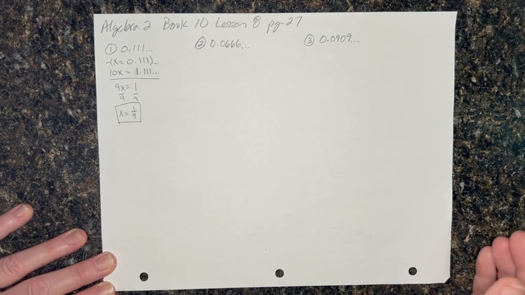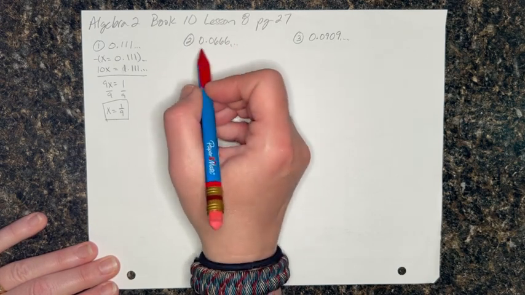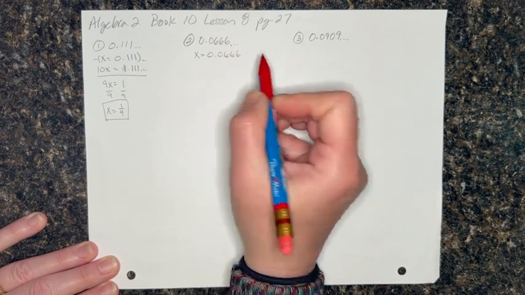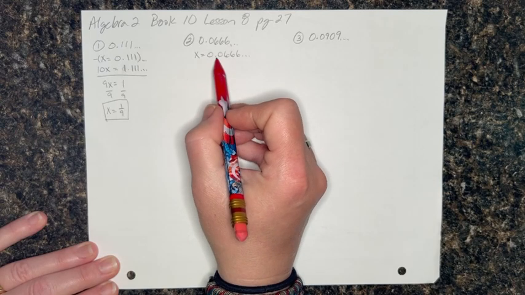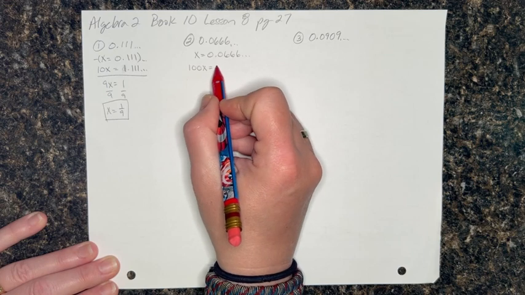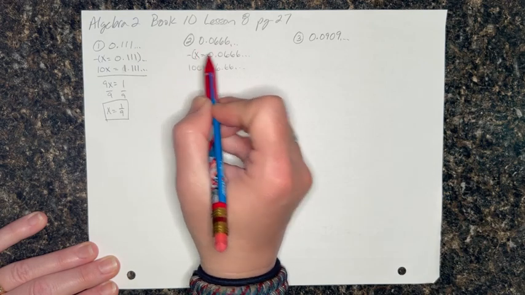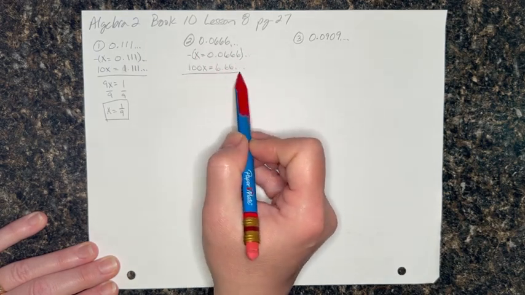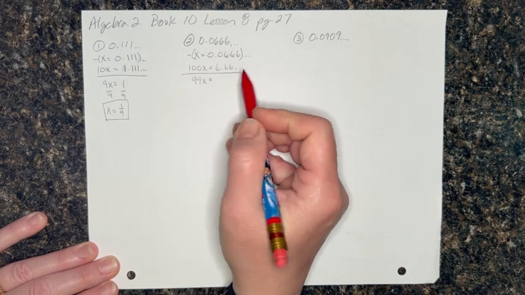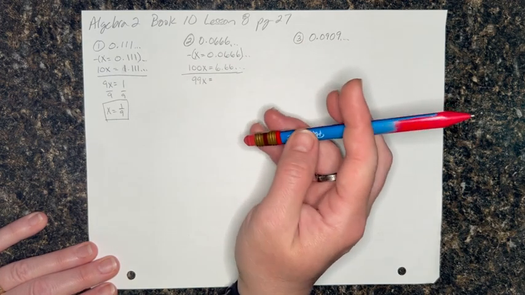All right, looking at number 2. For number 2, we have 0.0666. So my x is going to equal 0.0666, forever. We need to move 2 decimals, so I'm going to have to multiply by 100. So 100x is going to equal 6.66. Subtracting the first part from the second, I get negative x plus 100, or 99x's, is equal to negative 0. Oh no, we got to do one more step for this one. My bad.